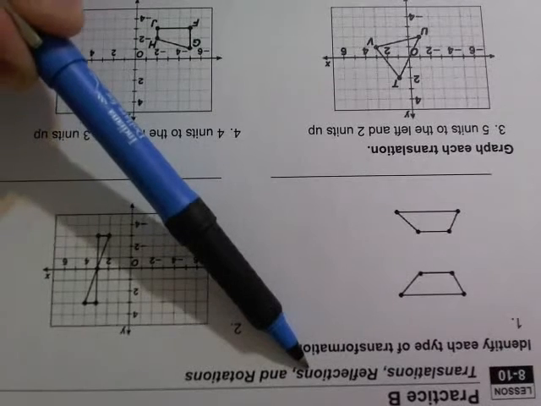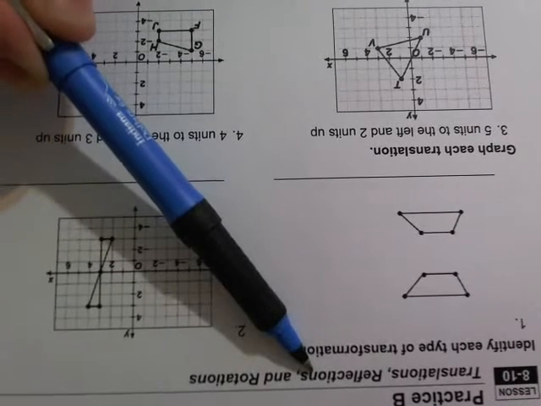Reflection is creating a mirror image of a figure, and usually that's done in one of three ways. We can reflect an image over the x-axis. If we take a look at number 2, we can cite an example here, taking and reflecting it over the line that runs left to right across the coordinate grid.